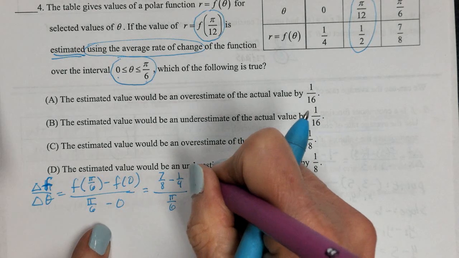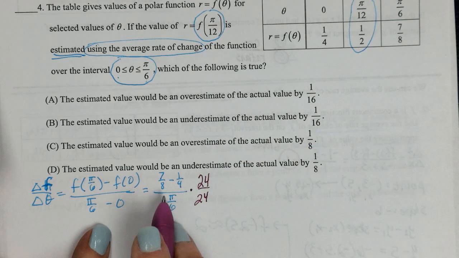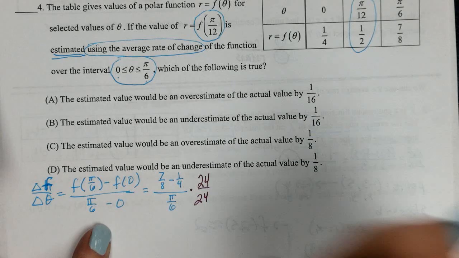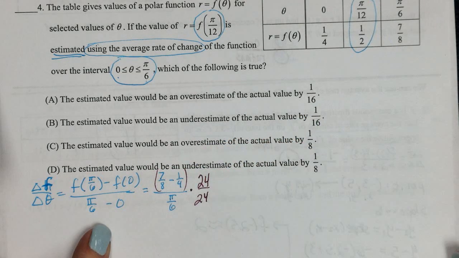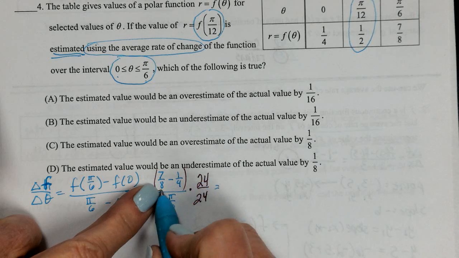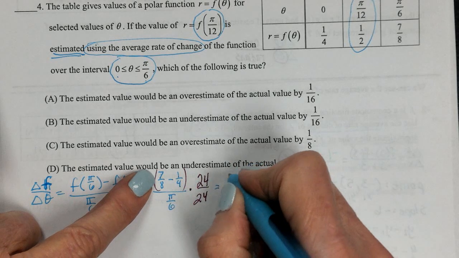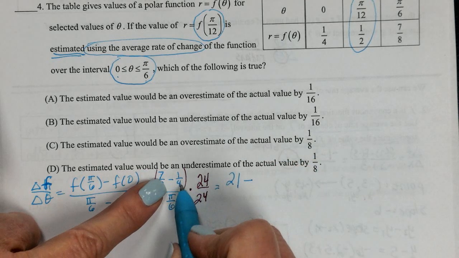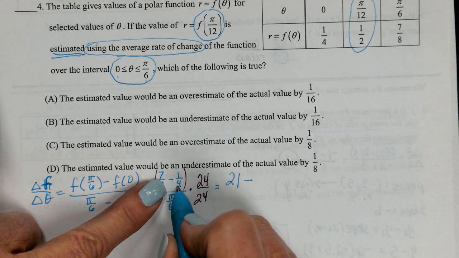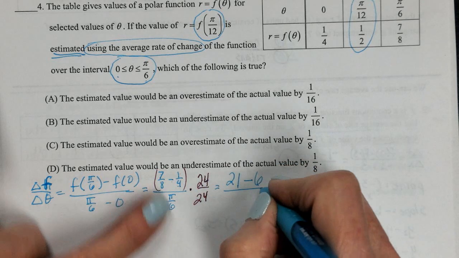I'm going to multiply top and bottom by a 24 because a 24 will reduce an 8, a 4, and a 6. And I just need to be careful to distribute that. So 24, 8 goes into 24 3 times, and 3 times 7 is 21, minus 4 goes into 24 6 times. 6 times 1 is 6.